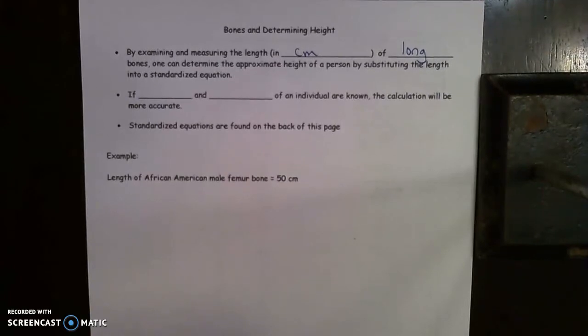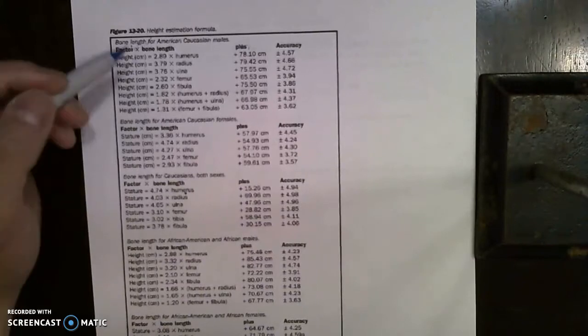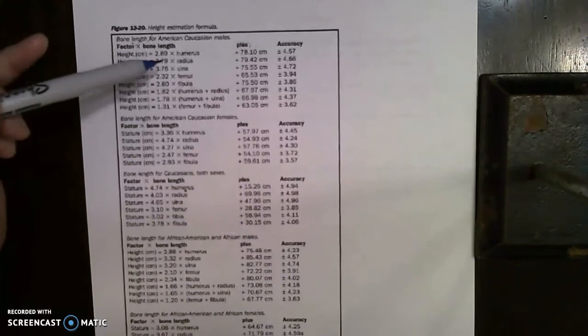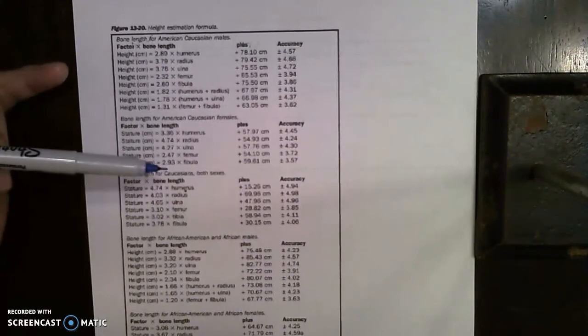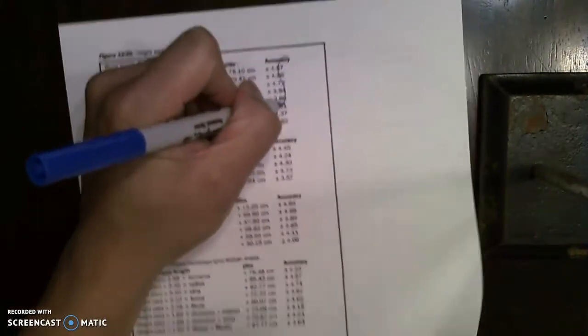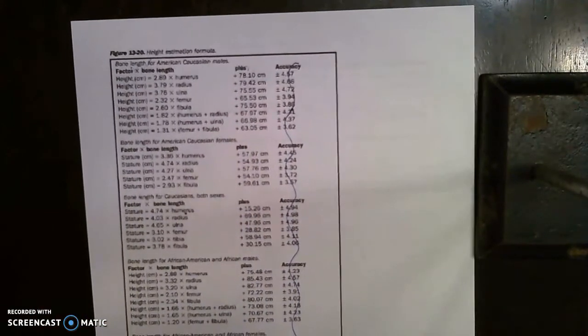The standard equations are on the back side of this page, and you can see the breakdown of the race and the sex, as well as the type of long bones, humerus through fibula. This last column deals with accuracy, and we're not going to focus on that portion of this diagram.